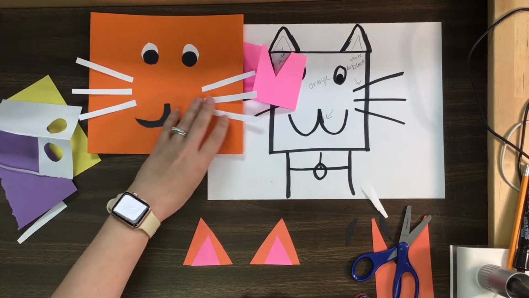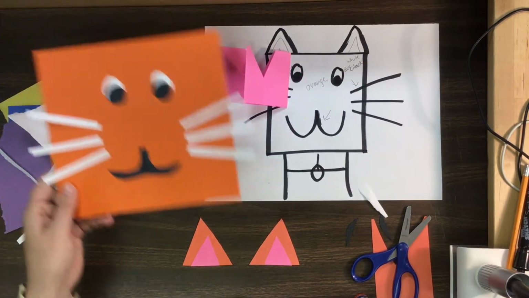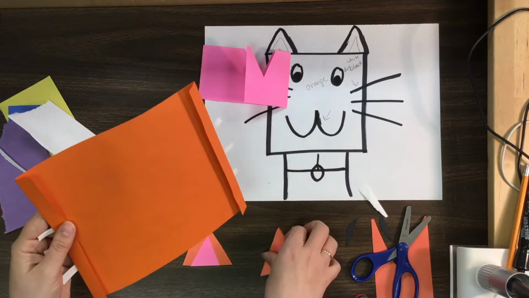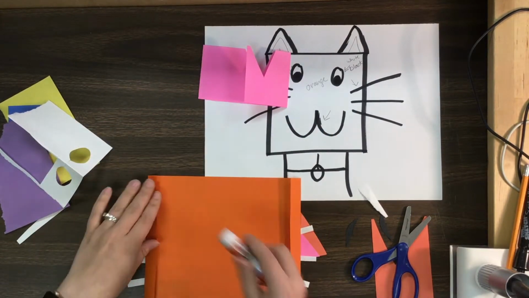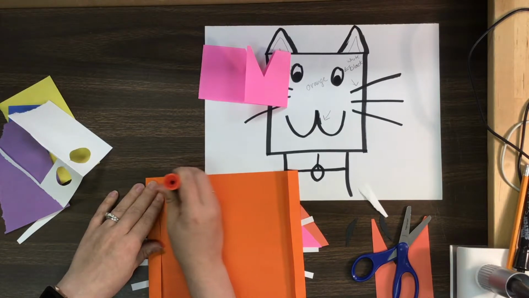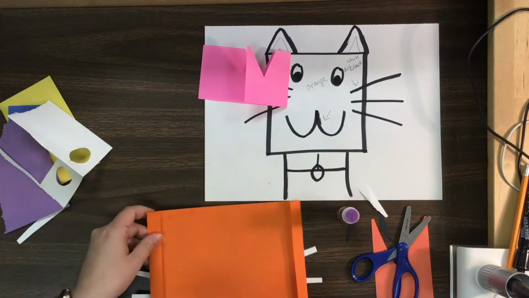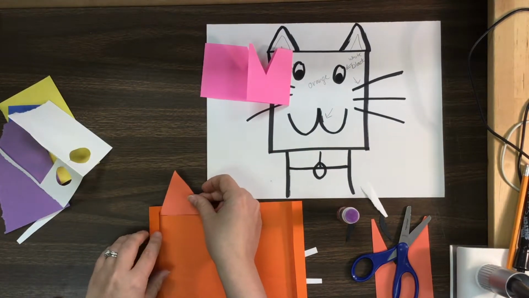When you go to glue on anything that's going to stick out the top, like maybe hair or ears, it's important to flip your paper over and put the glue along the back side of it. This will make them stronger when we curve the project to make it three-dimensional.